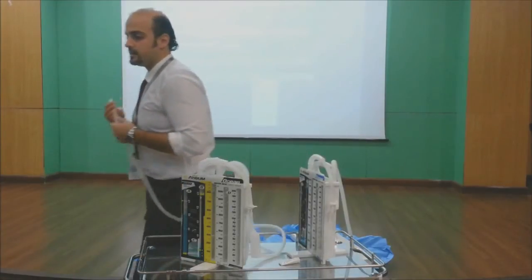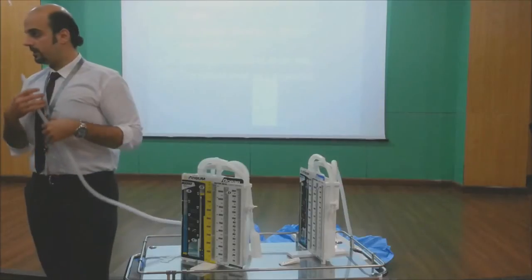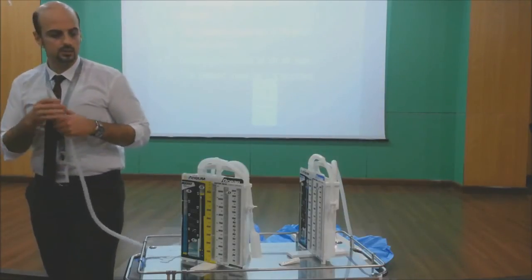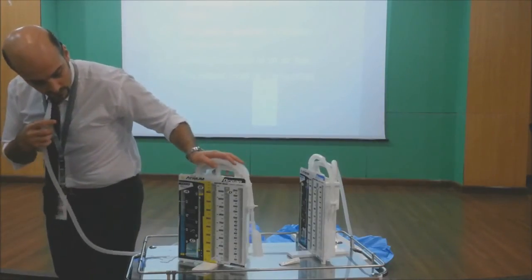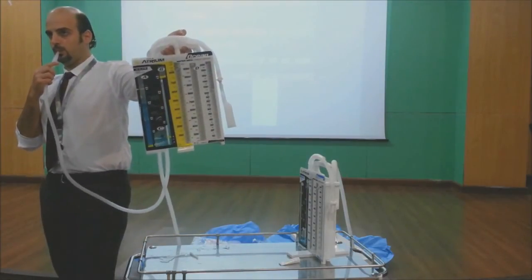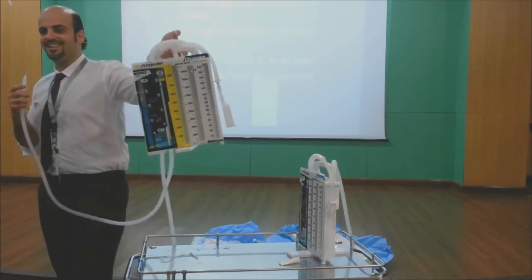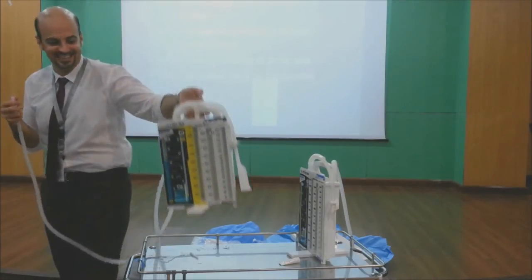So suppose I'm a patient, suppose this chest tube is connected to me, and I'm taking my breath. It's clean, I'm sure. See? This is a normal breathing.